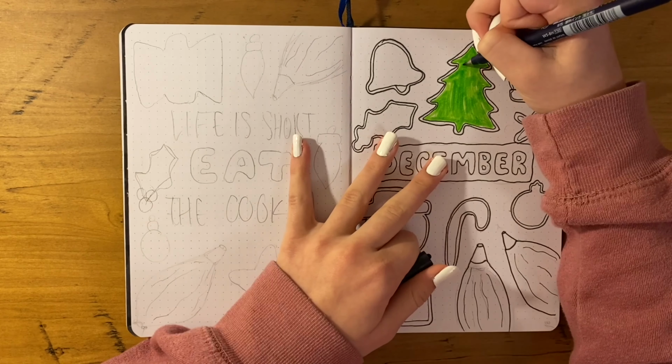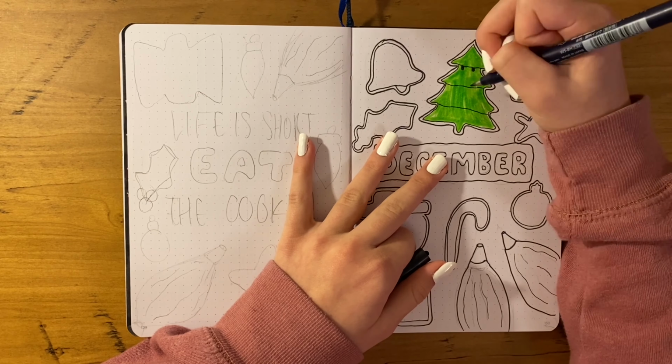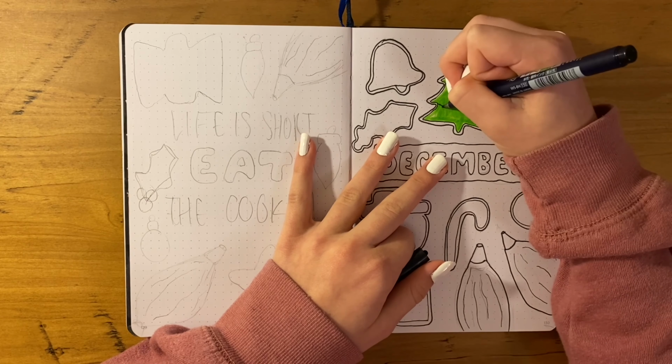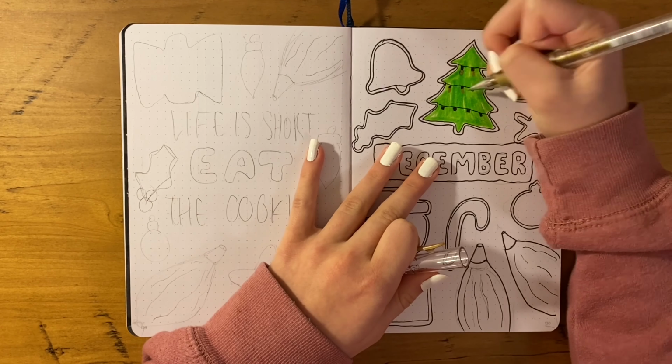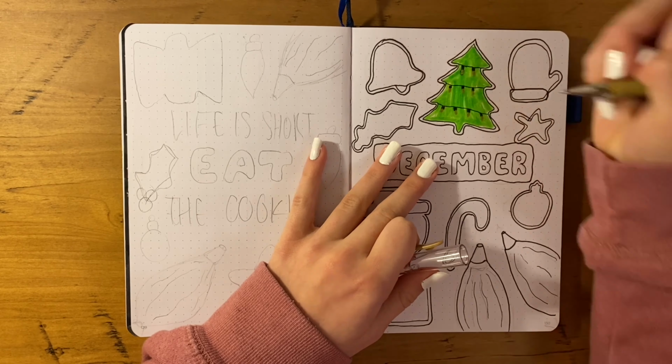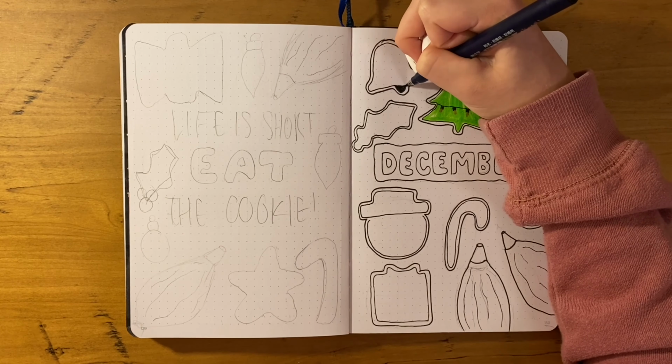As you can see, I have the tree, I'm coloring it in green. I have the bell, I'll color that in, I think pink, and then just the other ones. This cookie on top is a little bit different because I realized that I had lights, but I didn't have a color to do the lights in, so I just decided to do gold. There's no other gold in this theme, but that's okay.